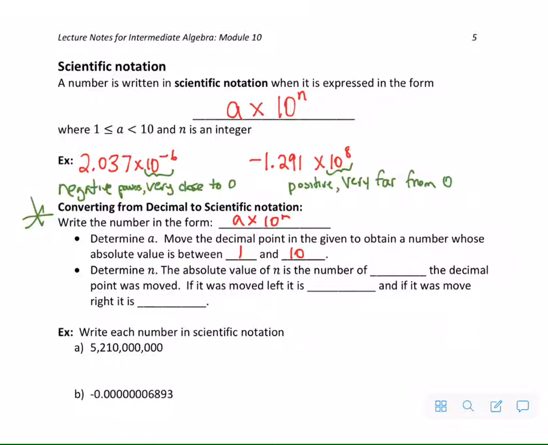Okay, so to determine the n in your exponent, you've got to count. You count the number of places the decimal moved. If it moved to the left, it's positive. If your number was big to begin with, it's positive. If it moved to the right, it's negative. In other words, if your number was really small, then it's going to be a negative exponent.